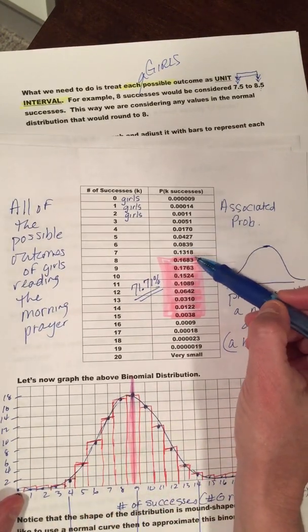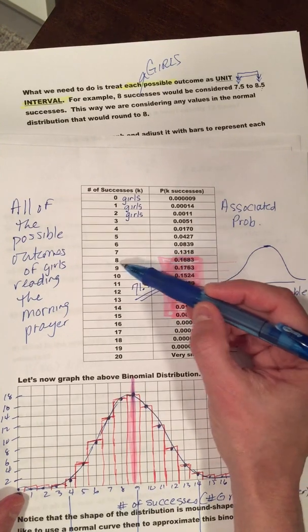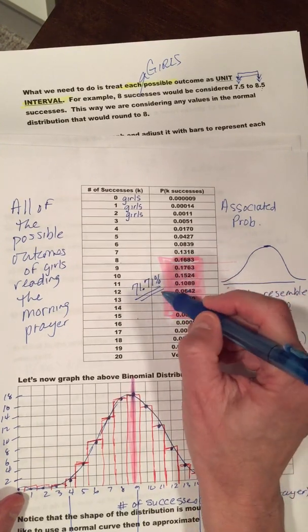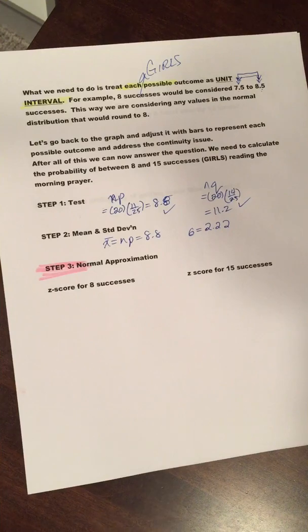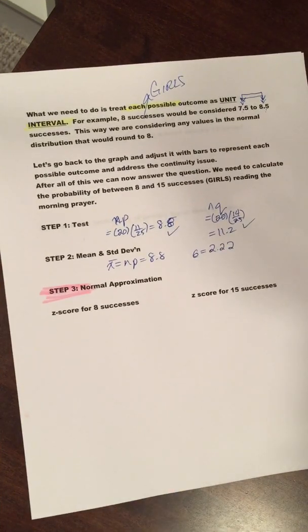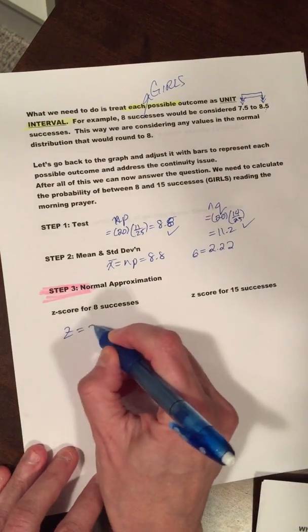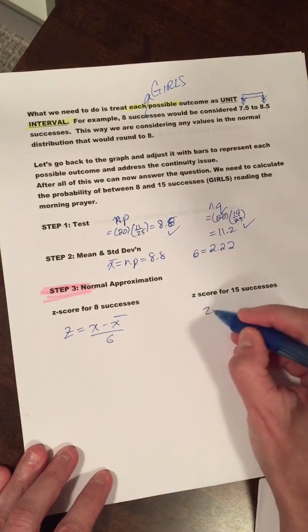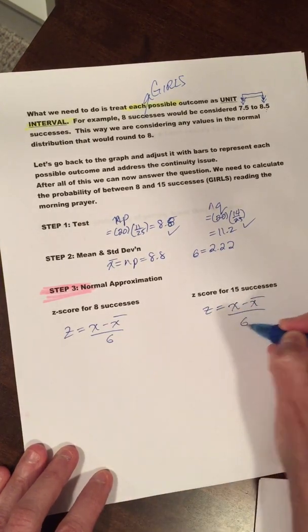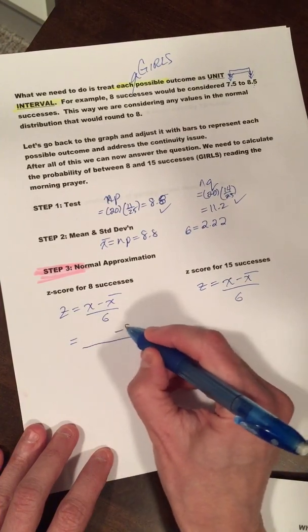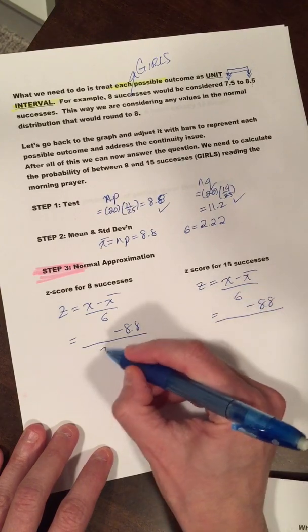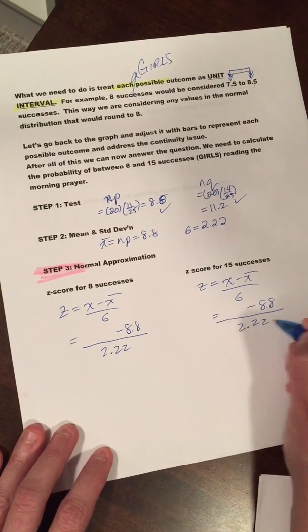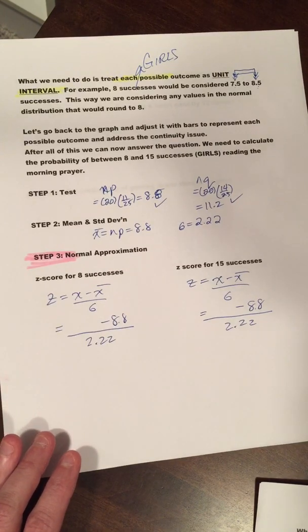Because remember what the question was asking. What is the probability that between 8 and 15 girls read the morning prayer? Keep 72% in your brain. Okay. Normal approximation. Now, we know that when we use anything that's normal, we use the z-score formula. I'm going to write it down twice because this is a between question. I know that the mean is 8.8, and I know that the standard deviation is 2.22. We've calculated that a number of times.